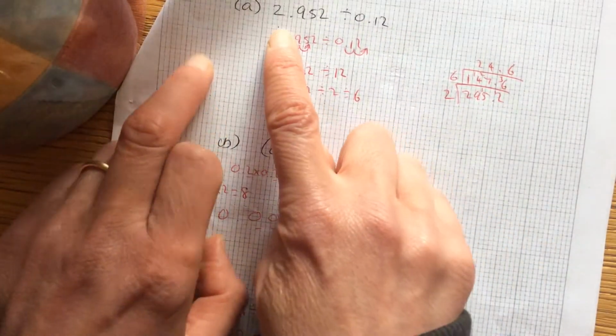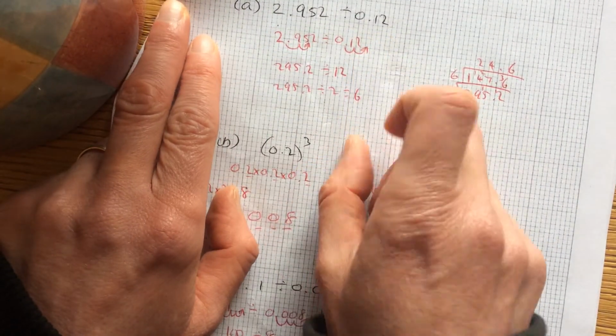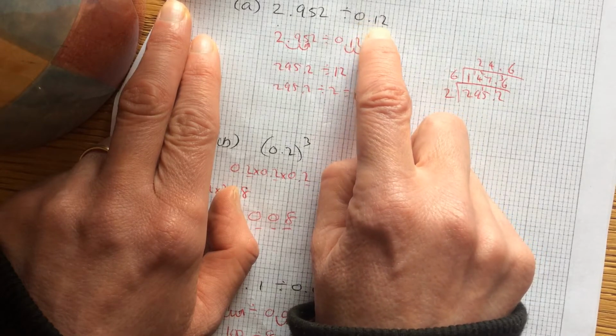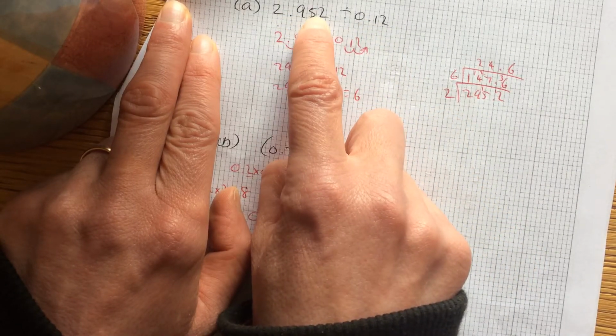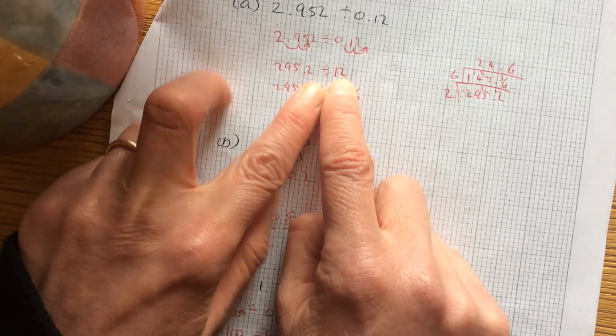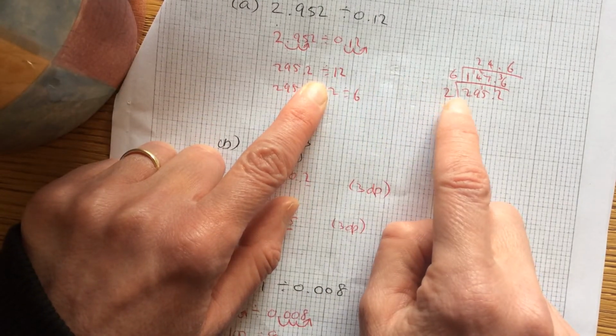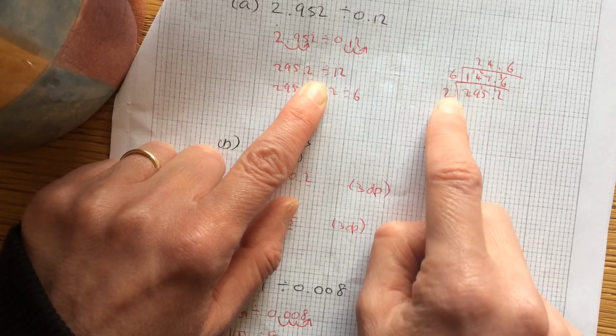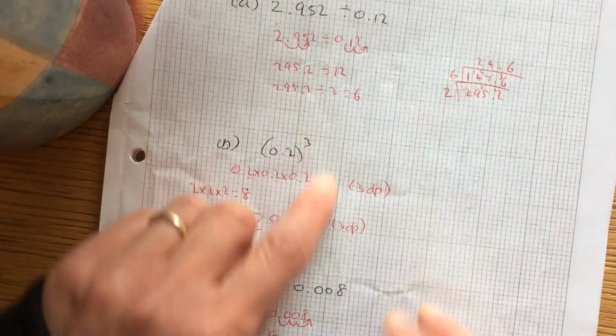Okay, on to this next wee bit. Calculate as wee division. So remember you can't divide by a decimal. So move your decimal point twice. Move it twice. So it becomes 295.2 divided by 12. I don't like dividing by 12. I find it hard. So what I did was I took the number, divided it by 2 and then divided it by 6. And that's you. Finished.